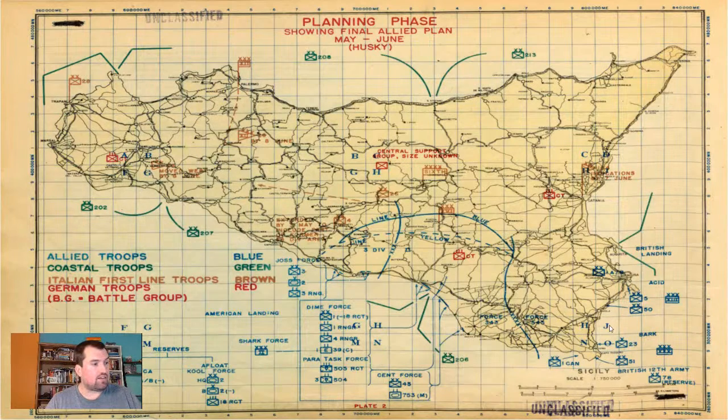So it's fascinating. There are different plans. So overall, as you can see there at the bottom of this one in particular, and again, these colors are different than the map I just showed. It's showing the Allied forces here in blue, and green is coastal troops. So those are Italians. And then you have the brown, which is the mobile forces of the Italians for counterattacks. And then red is now German. As you can see, most of it here. It's really an interesting way of looking at that.